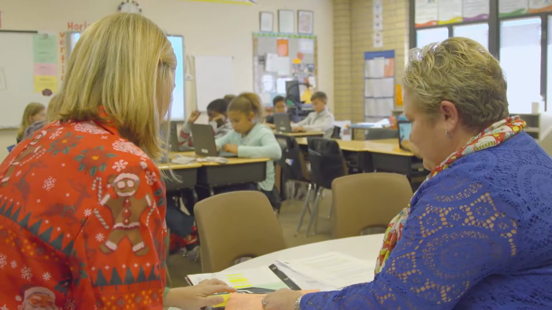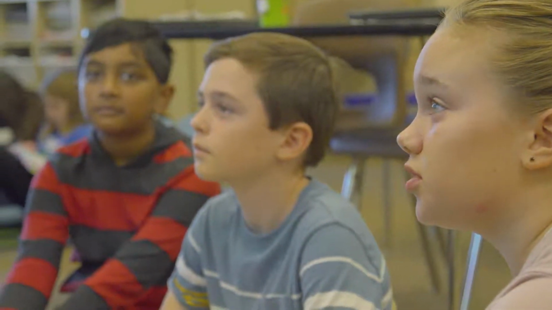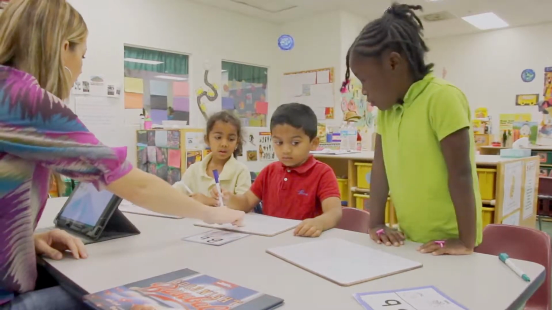All our decisions are based on data. We also have a pretty strong RTI component going on in the building. So we look at data, we do interventions, we do enrichment, but we look at all this data and we try to differentiate and tailor the education for each student based on that data.